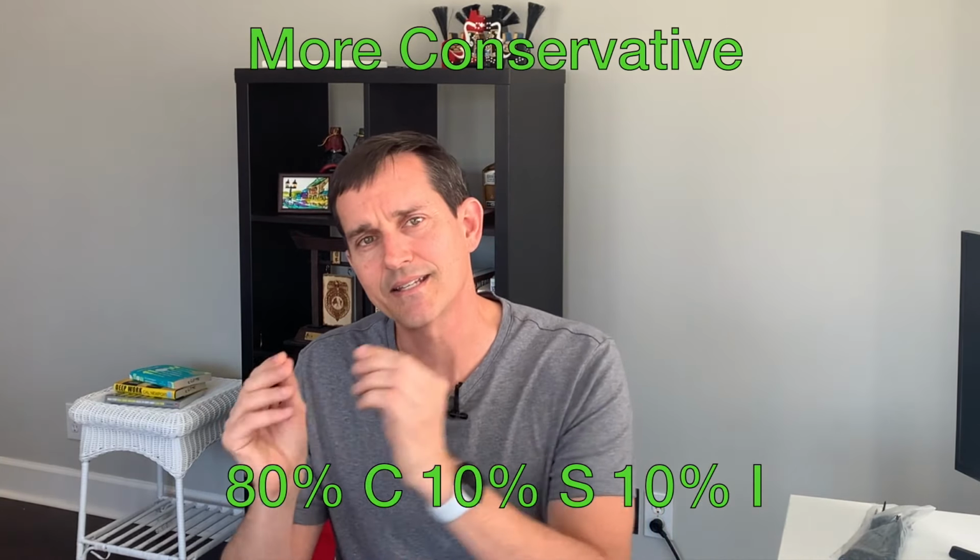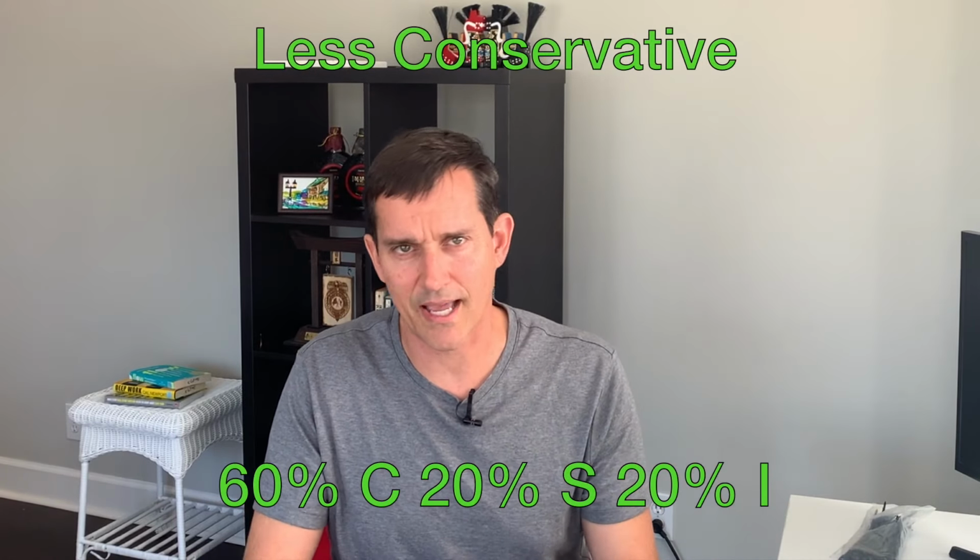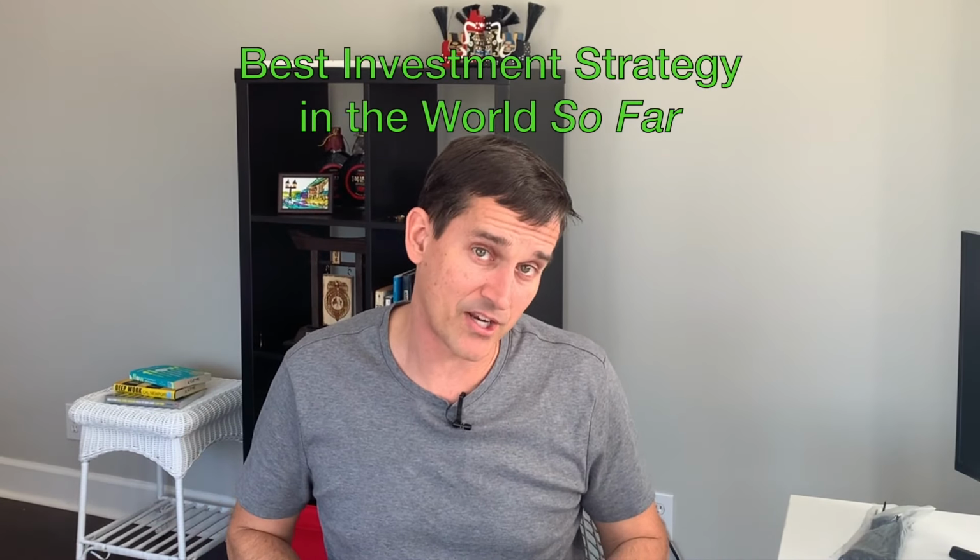Dave Ramsey uses an international fund in his recommendations. Luckily, the TSP's I fund is an international stock index investment fund. He actually has 2 sets of recommendations. His more conservative TSP allocation recommendation is 80% C, 10% S, 10% I fund. Less conservative, 60% C, 20% S, 20% I fund. Thanks, Dave.